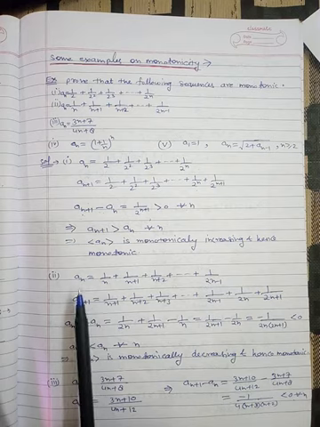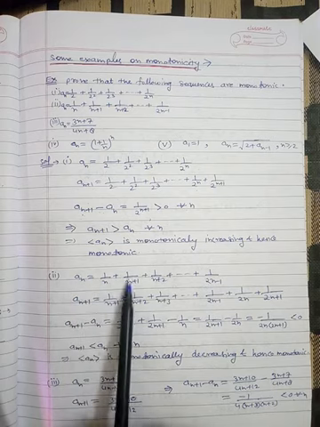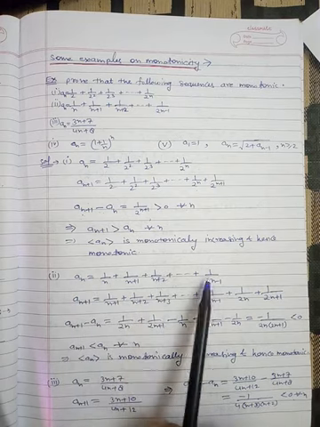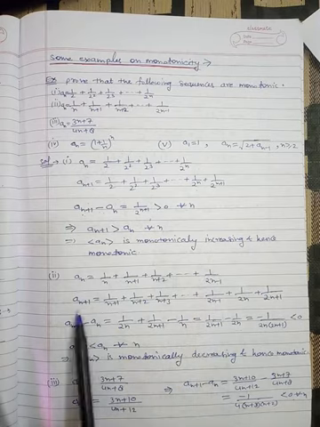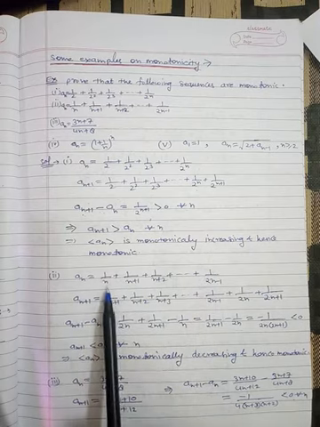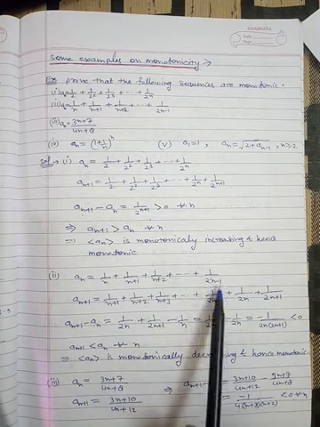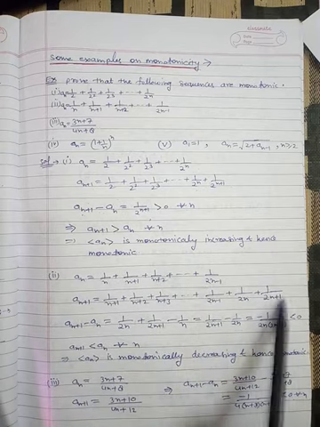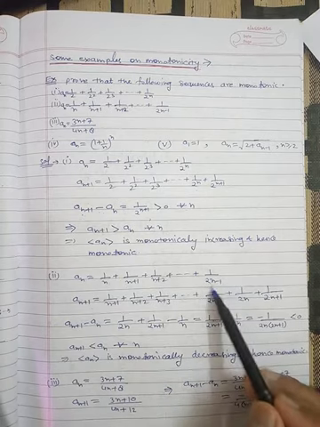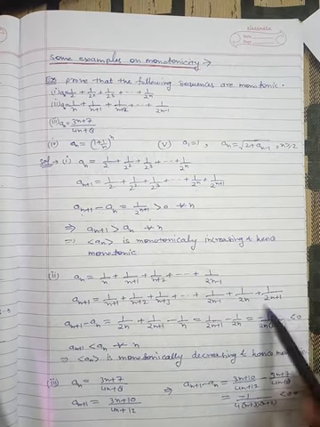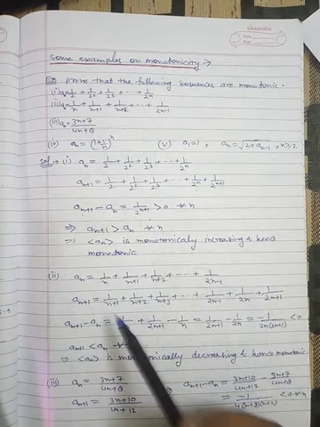In the second example, a_n is 1/n plus 1/(n+1) plus 1/(n+2) plus up to 1/(2n-1). So a_(n+1) will be 1/(n+1), 1/(n+2), 1/(n+3), up to 1/(2(n+1)-1), which is nothing but 1/(2n+1), after substituting n by n+1. Now take the difference.